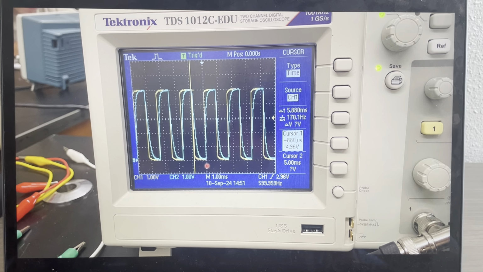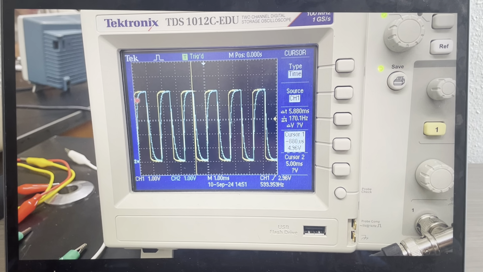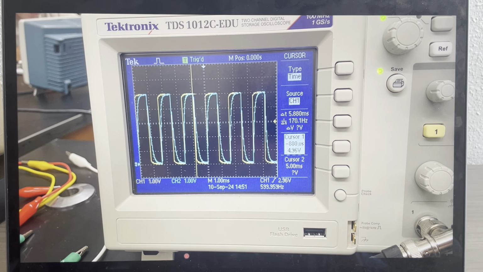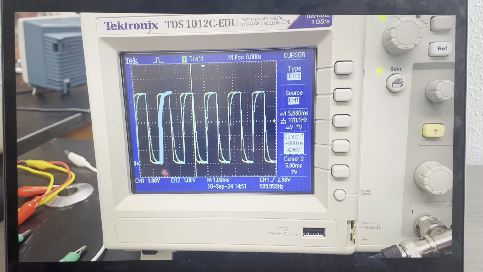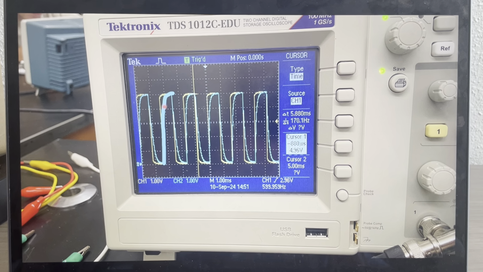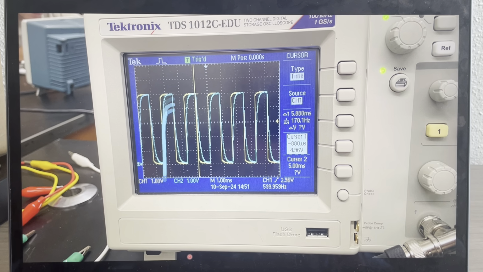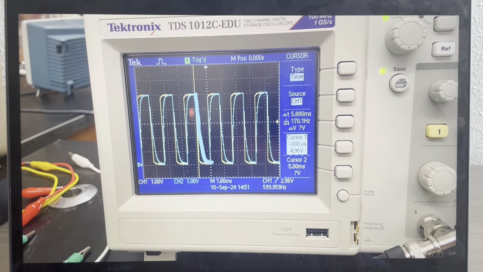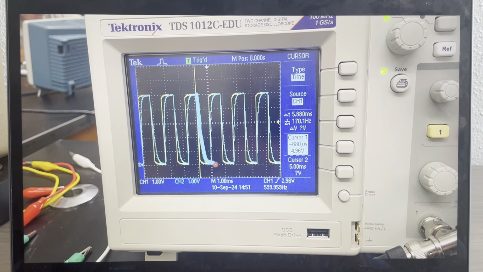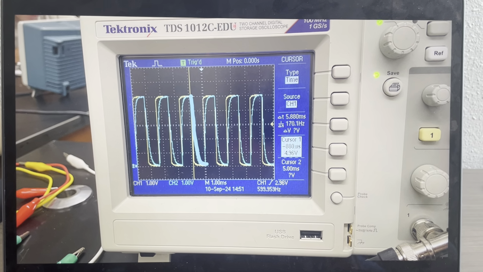The channel 2 blue line being our circuit output along here. The bolded line right there that just popped up is the charging stage of the capacitor. And then this is a representation of the discharging stage of the capacitor.